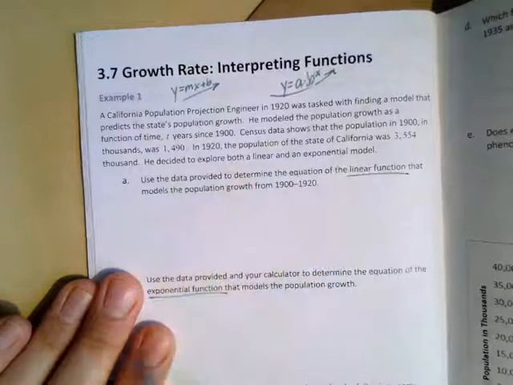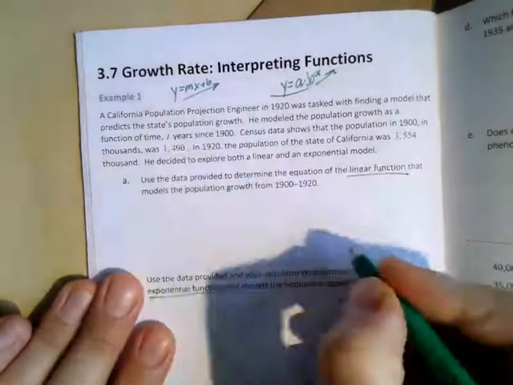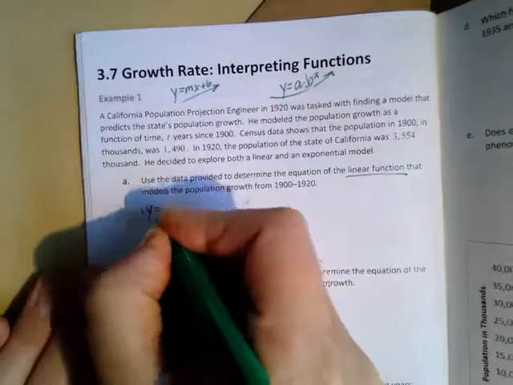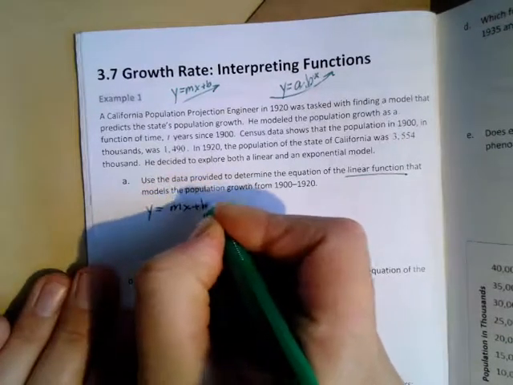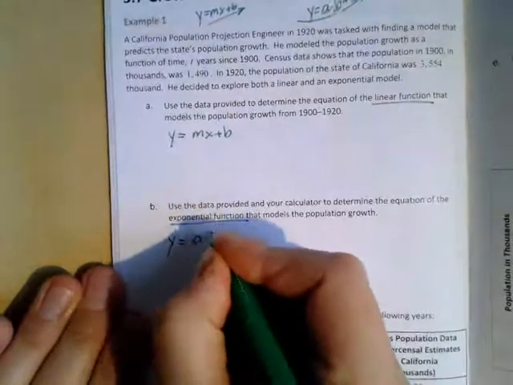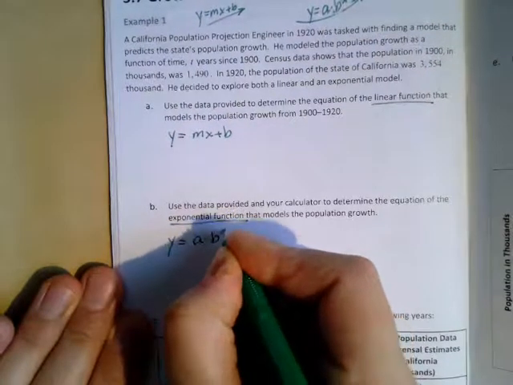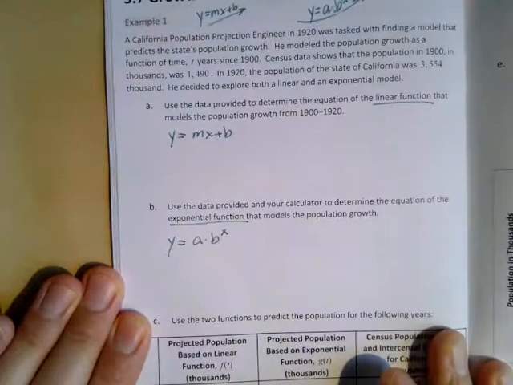So given the data provided, we want to study it as a linear function. So that's y equals mx plus b. Then we'll study this as an exponential function, y equals a times b to the x. We're going to do this both by hand and by spreadsheet.